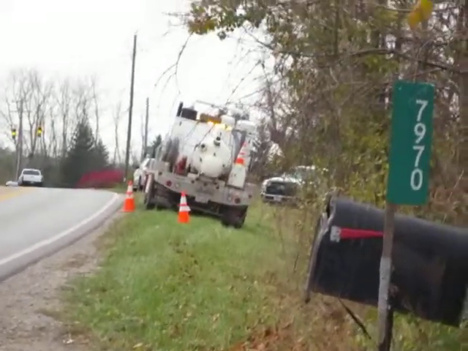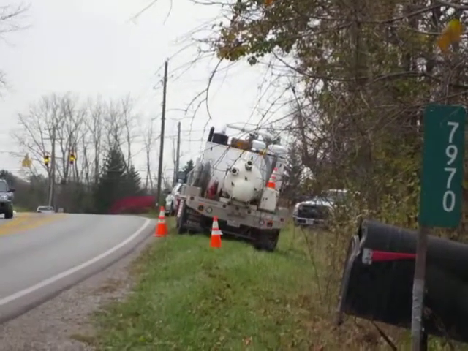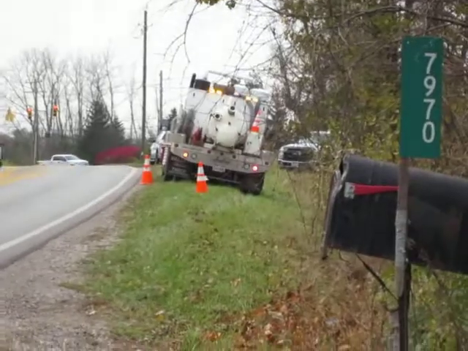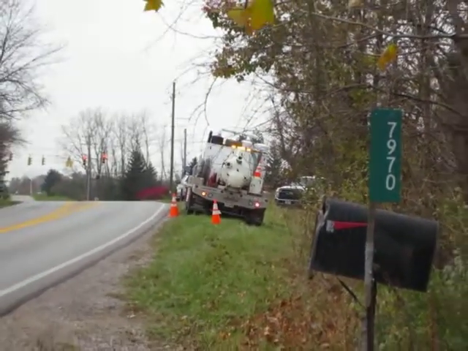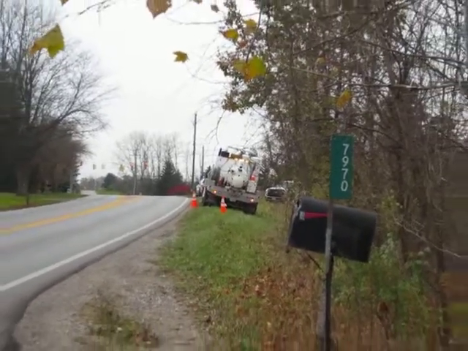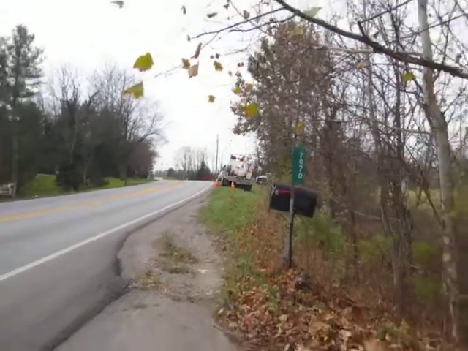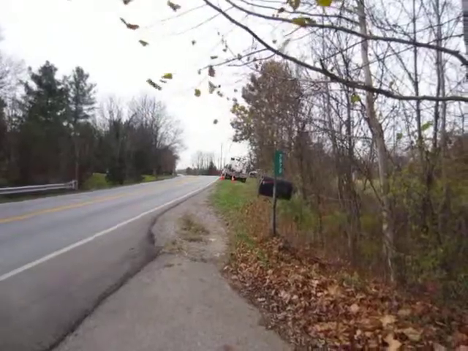And they've been here the better part of the morning. They've been here at least since 8:15, and it's getting on to be about noon now. 11:45 anyway.